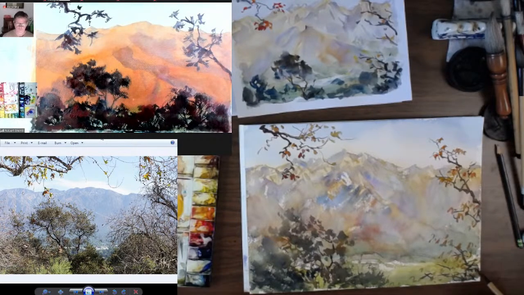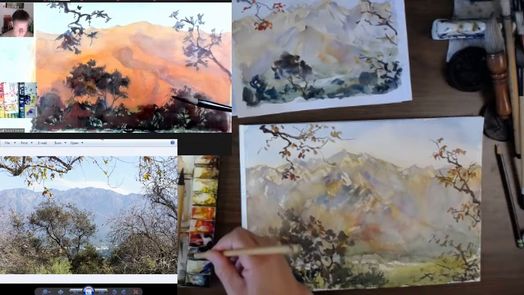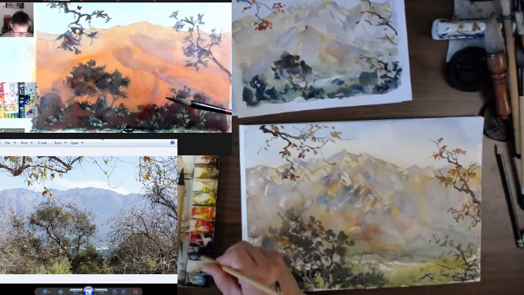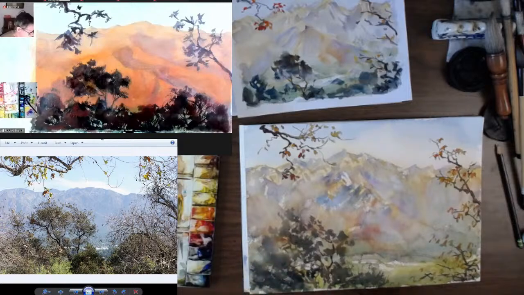Now my sky looks white. I said I was looking to get the contrast, and I'm looking at my sky going, well, I kind of wish you were not so light. By the way, I did that now.